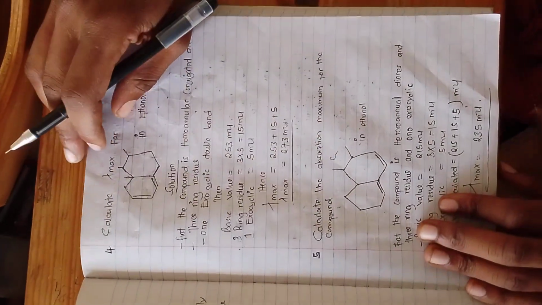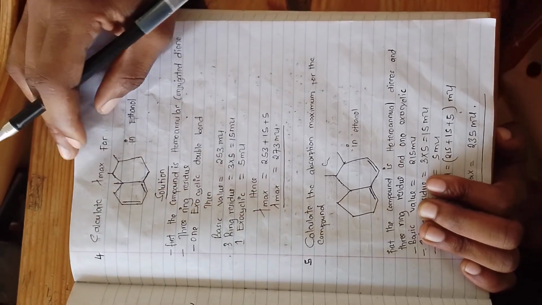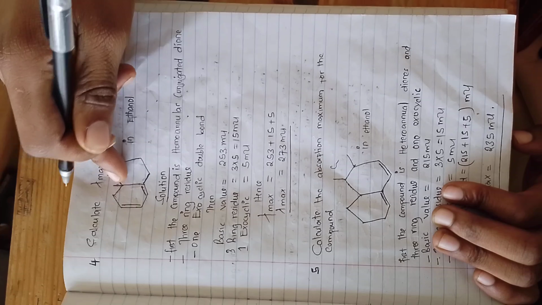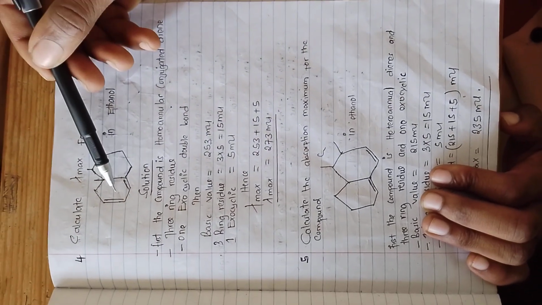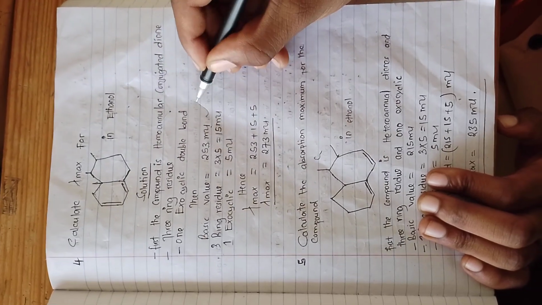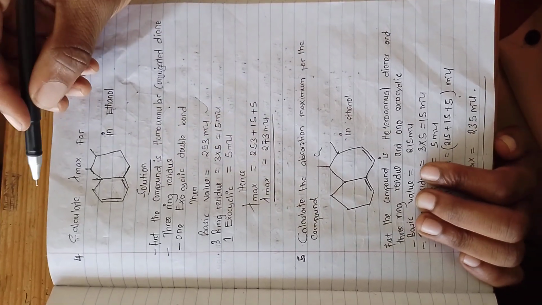This is example number 4. In example number 4, how do we calculate the maximum absorption? First, our compound is homoannular because the double bonds occur in the same ring. So we know the base value, this one, and the base value for ring residues. How do we obtain ring residues?